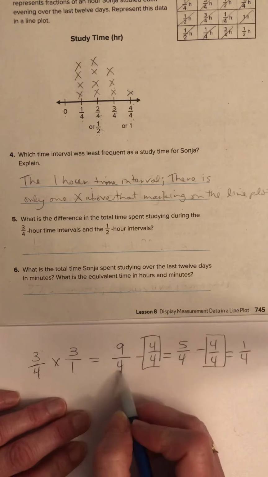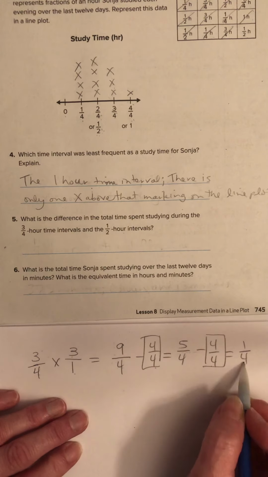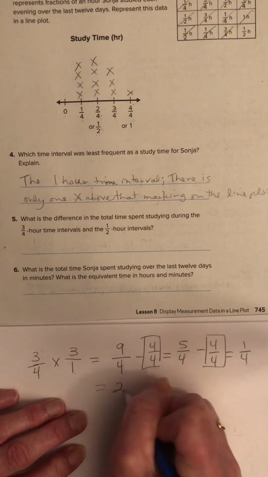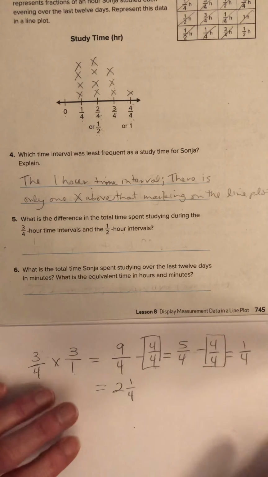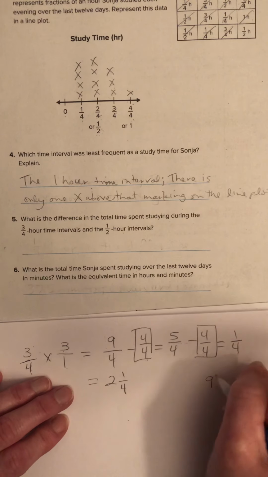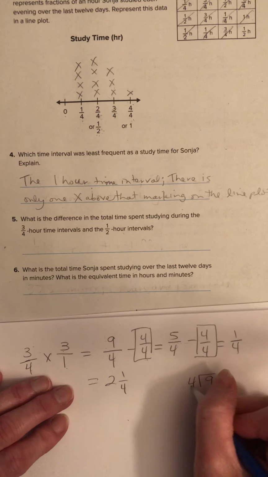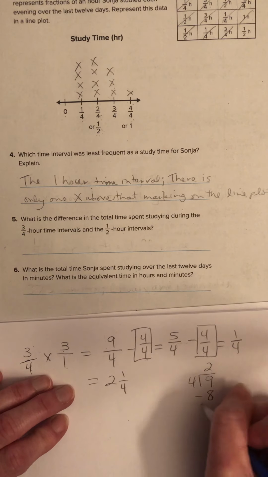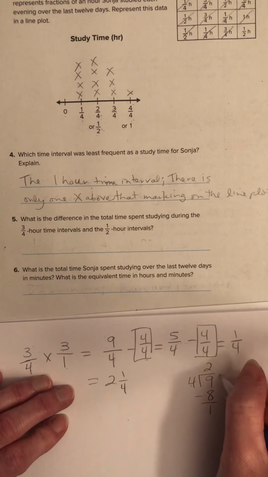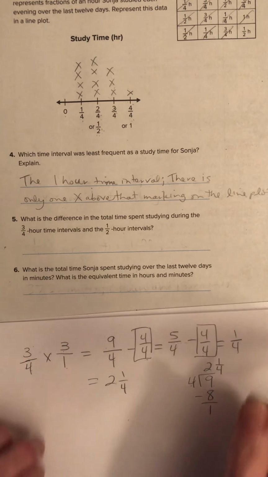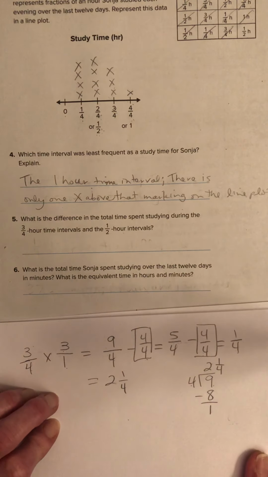So this 9/4 can be written as the mixed number 2 and 1/4. The other way I can figure this out is to take 9 and divide it by 4. 4 goes into 9 2 times. 2 times 4 is 8. I subtract, I get 1. I have no other numbers to bring down, so I take this remainder and put it over the divisor as a fraction, and that's also 2 and 1/4.